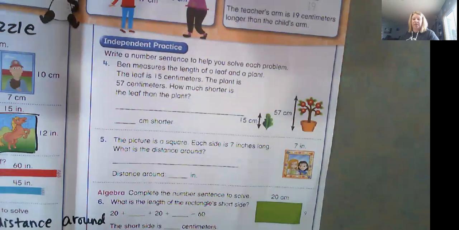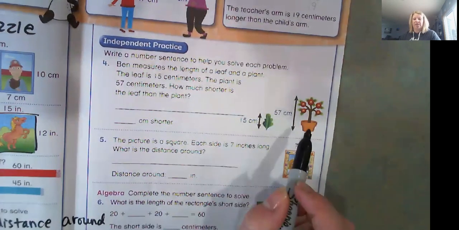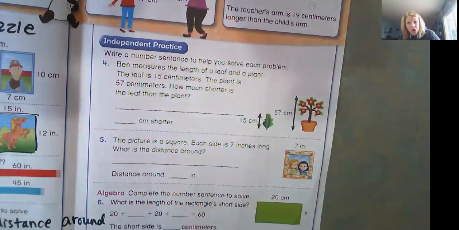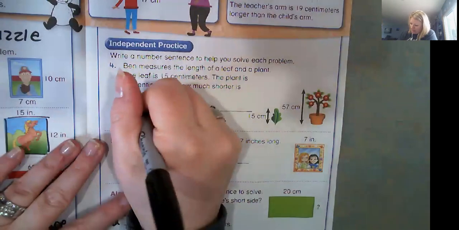Ben measures the length of a leaf and a plant. The leaf is 15 centimeters and the plant is 57 centimeters. How much shorter is the leaf than the plant? So we're comparing 2 things. So we're going to subtract. Zoe said subtract. Good job.